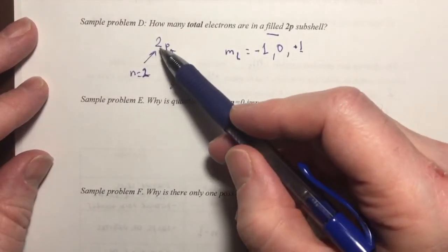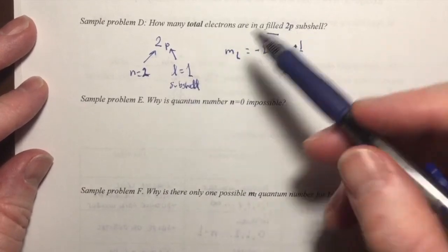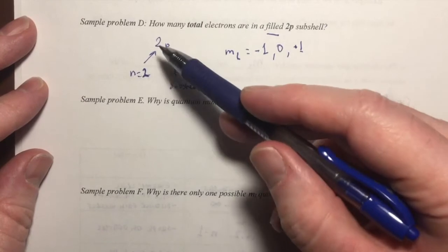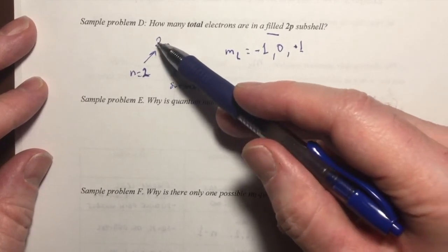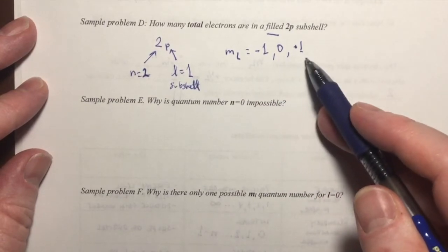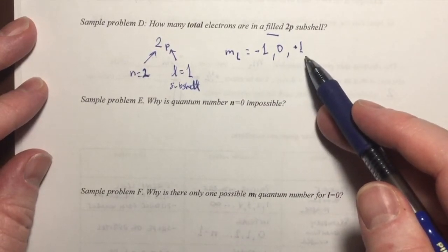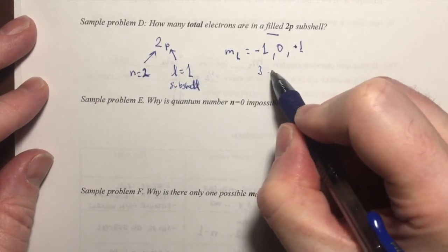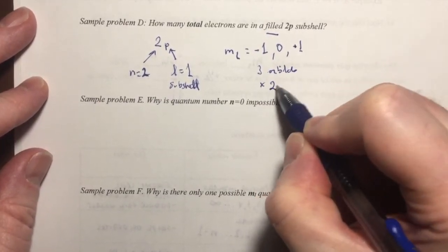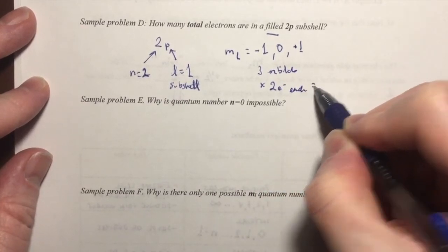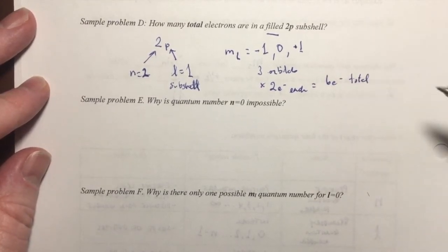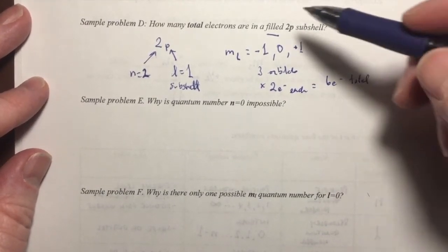And that's going to be true regardless of what the n value is. If the L value is 1, and that is a p subshell, it doesn't matter if it's the 2p subshell or the 3p subshell or the 4p subshell, there are going to be 3 of those p orbitals in that subshell. 3 orbitals times 2 electrons each equals 6 electrons total to fully fill up that p subshell.